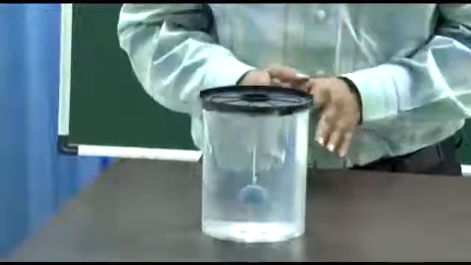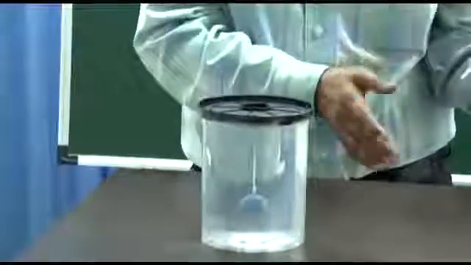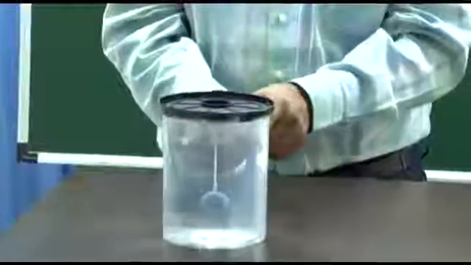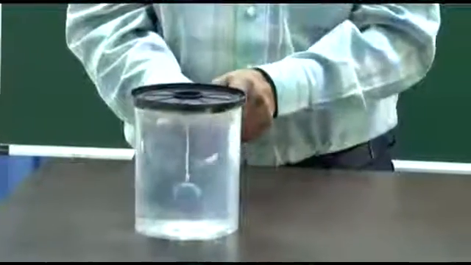0. So, now I will accelerate the box, and with respect to the box you see what happens to this ball, which direction it moves. So, look at it.